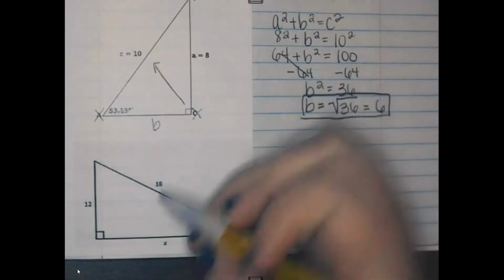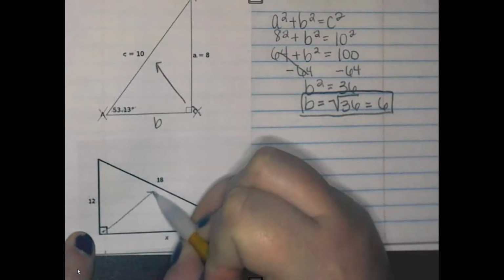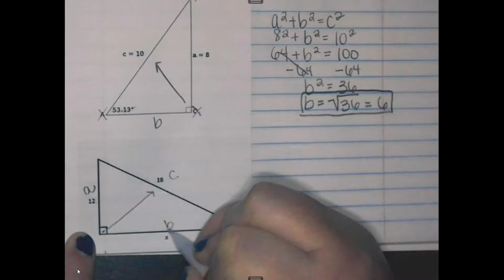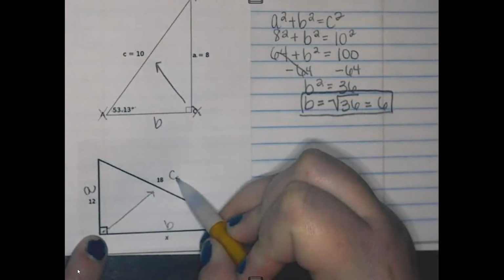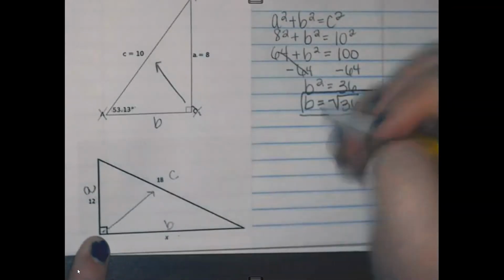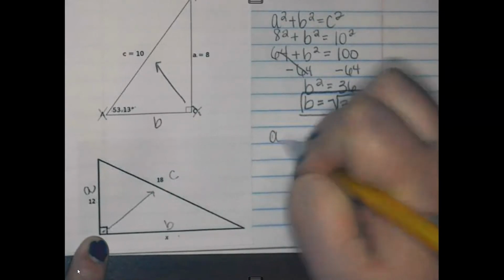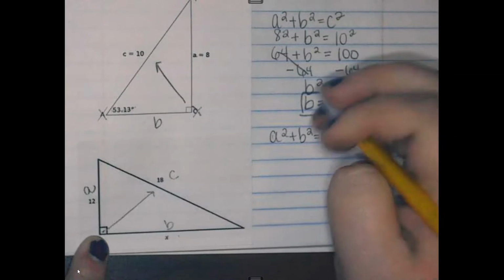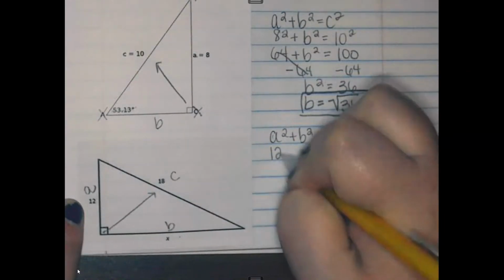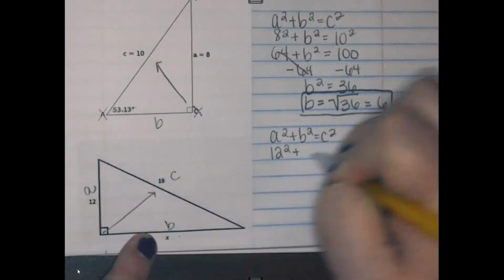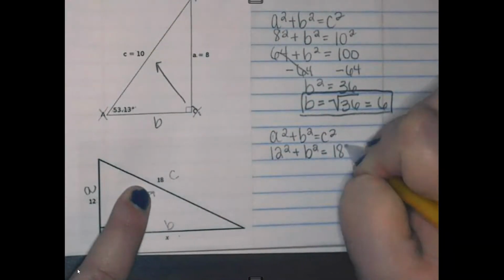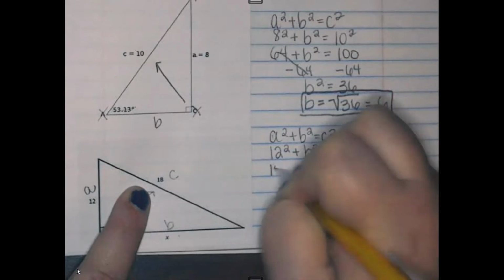Hopefully you attempted this and didn't just rush through that or just waited for me to go over it. C is always across from a right angle. A, B, doesn't matter. So my A is 12 squared. My B is B squared. My C is 18 squared. 12 times 12 is 144.